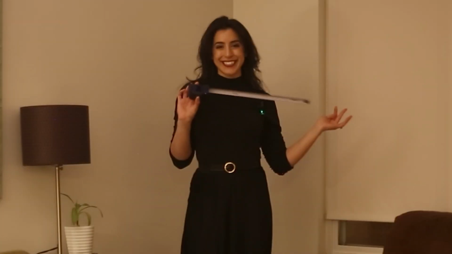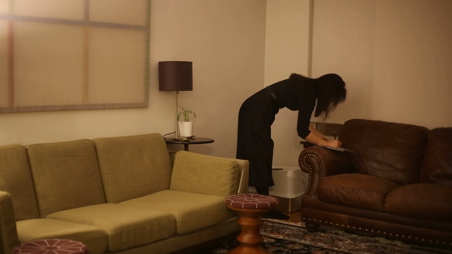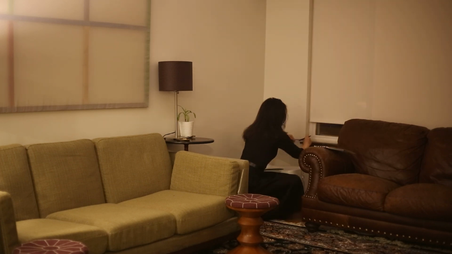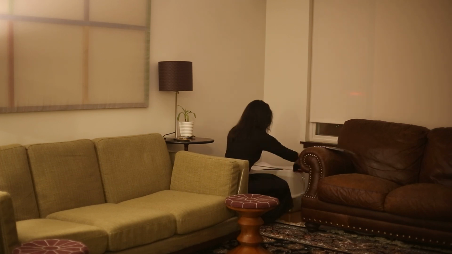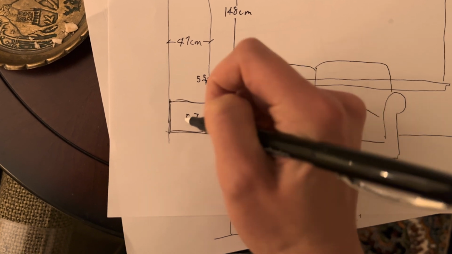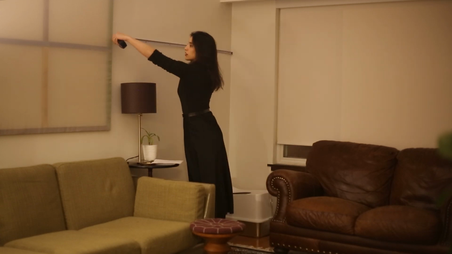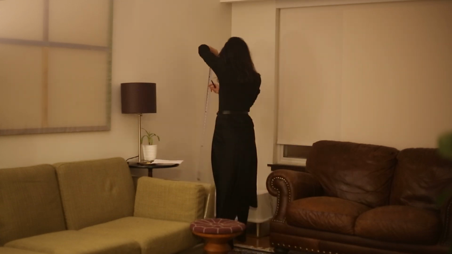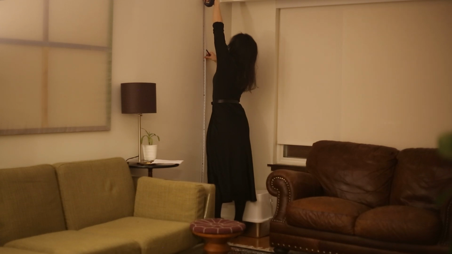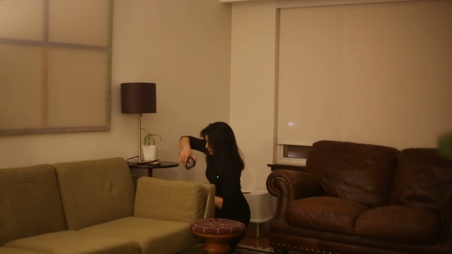First things first, let's get some measurements and shrink this place down. This coffee table's round. I might need to get creative with it.